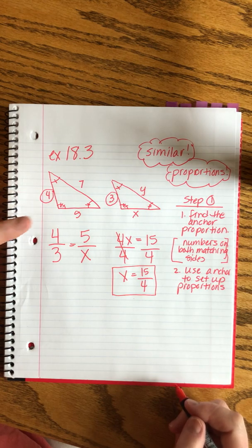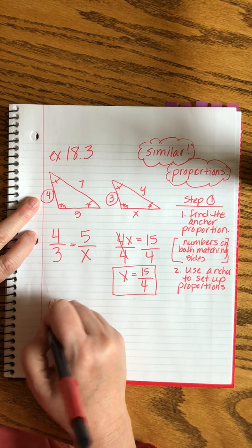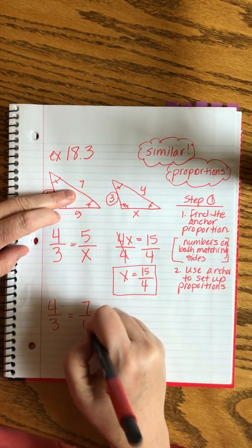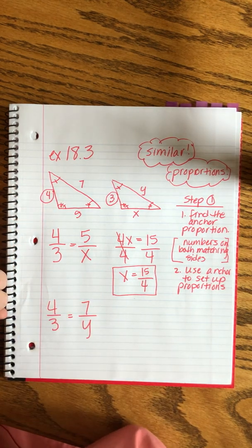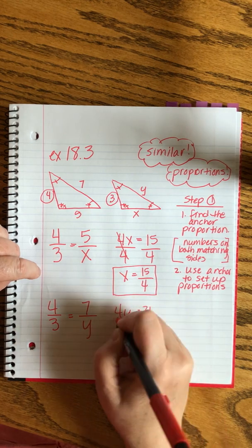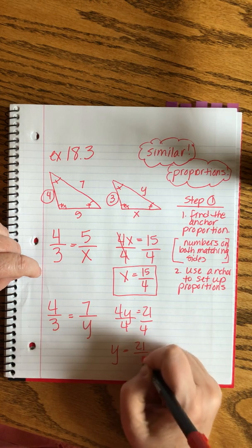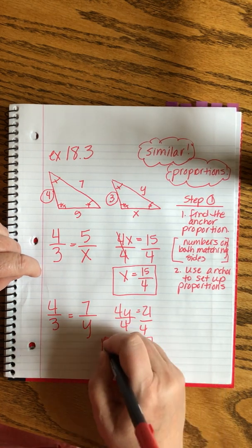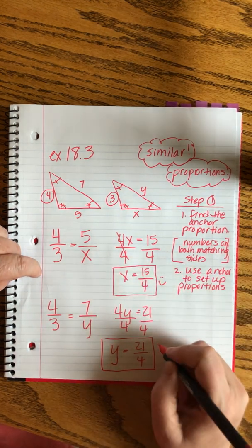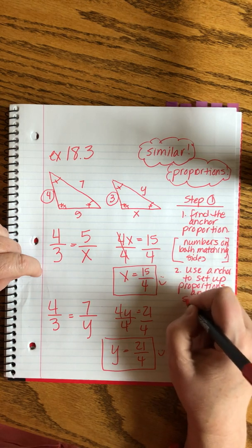Now to do the same thing to solve for y, we once again use our anchor proportion. 4 over 3 equals, and this time we'll do 7 over y. Okay? And we do the same thing, 4y equals 21. And we get y equals 21 over 4. Those are the correct answers. So we just use the anchor proportion and solve.